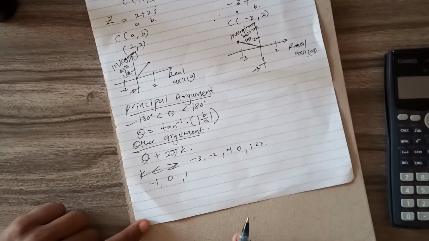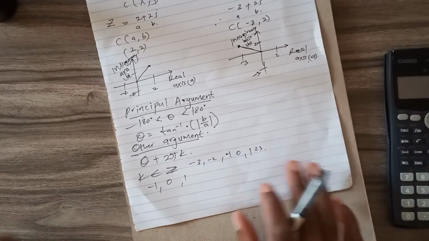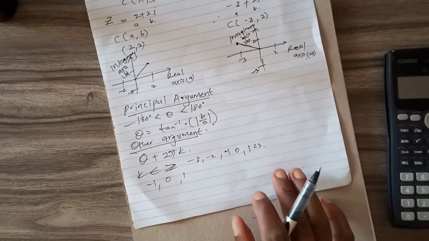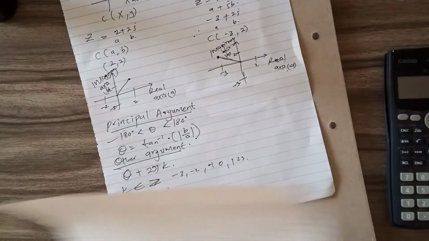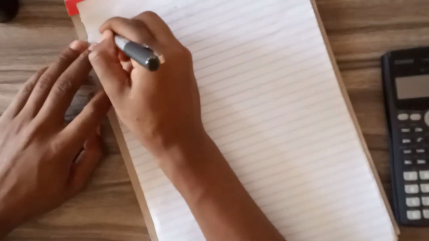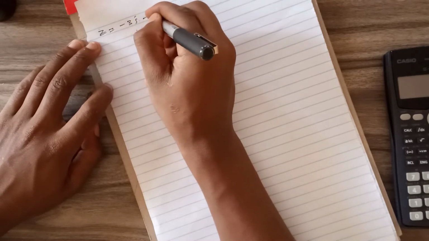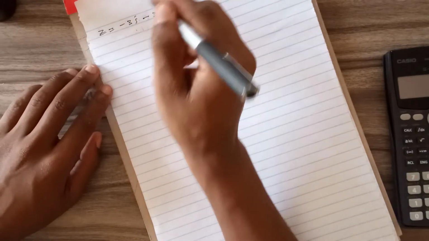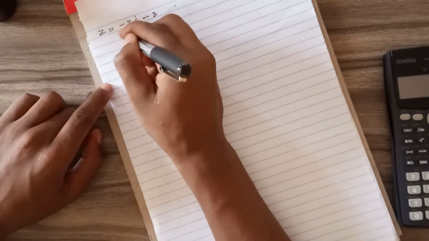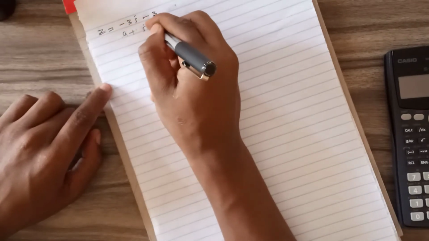Let's have an example, and our first example will be z is equal to negative 3i minus 3. So rearrange this into the form a plus ib.